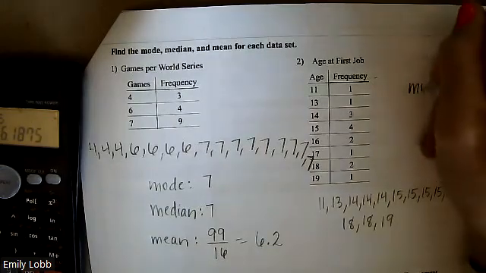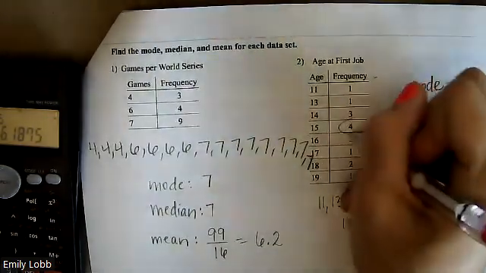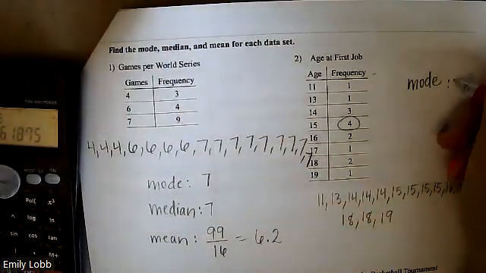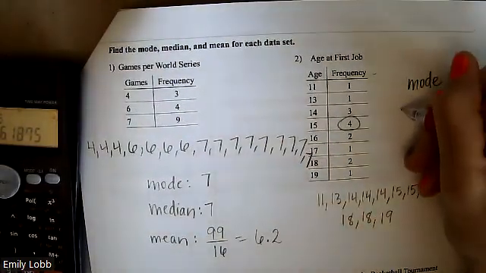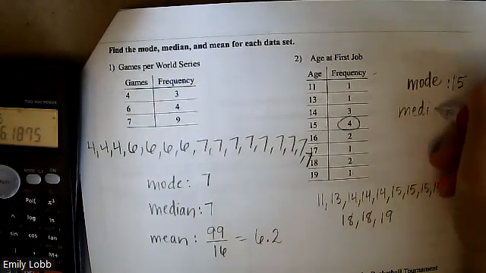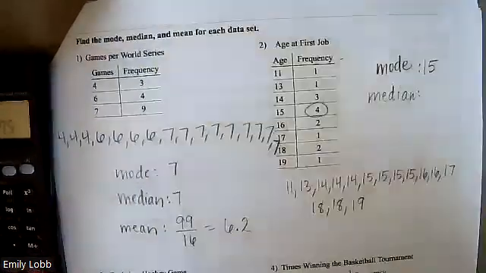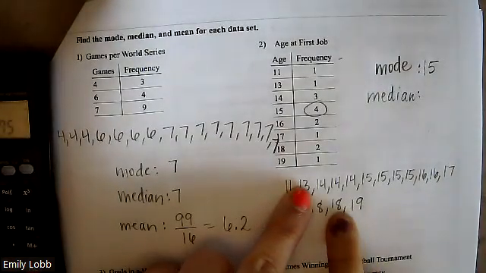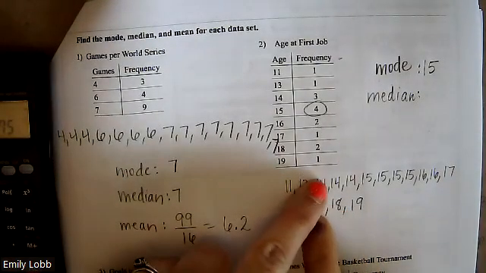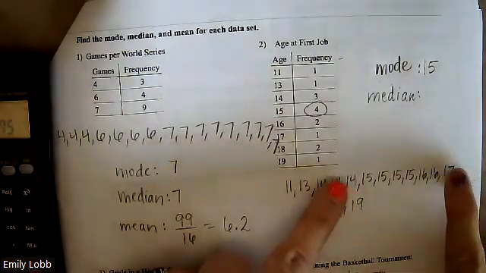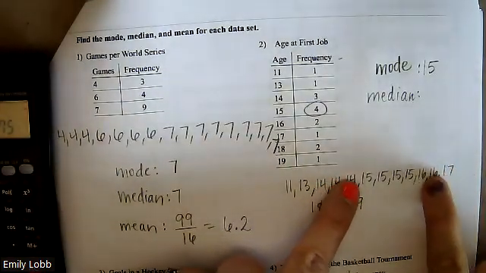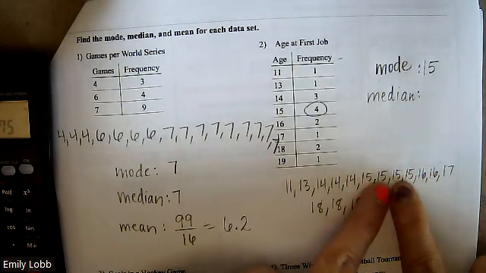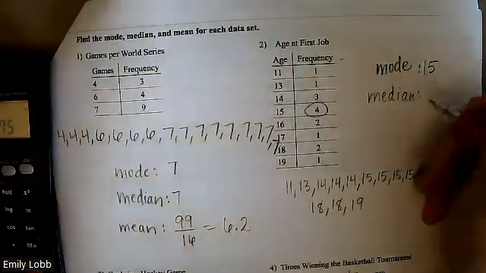All right, mode. What occurs the most here? What occurs 4 times? 15. Median. Remember, think about the median of the road. It's the thing in the middle. So I'm starting on the outsides and working my way in. A 13 and an 18, a 14 and an 18, a 14 and a 17, a 14 and a 16, 16 and a 15, and our middle number is 15.